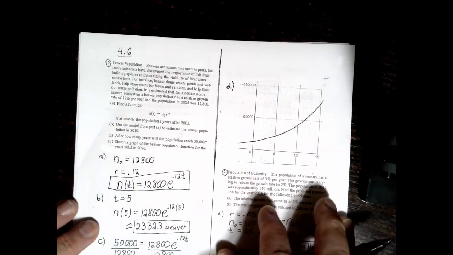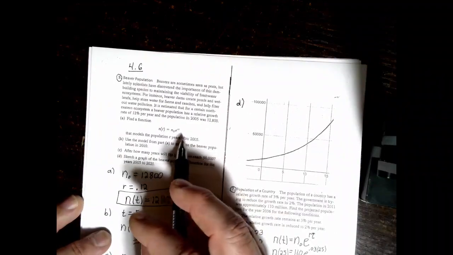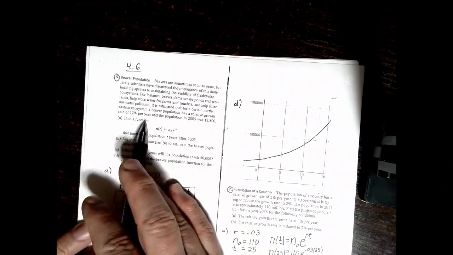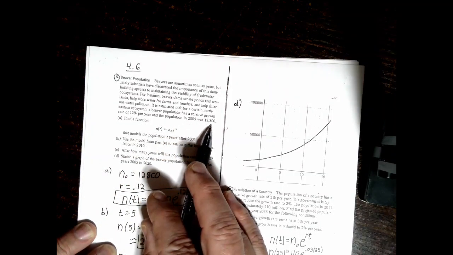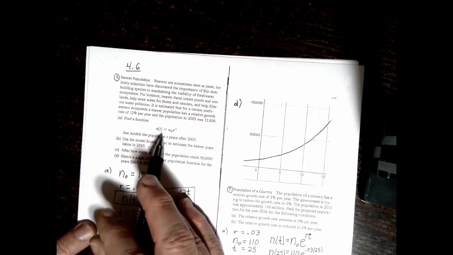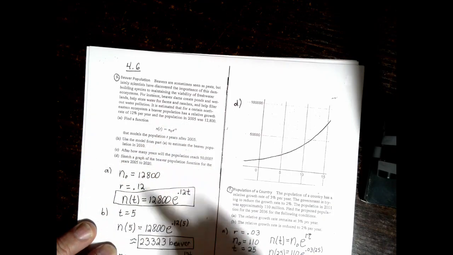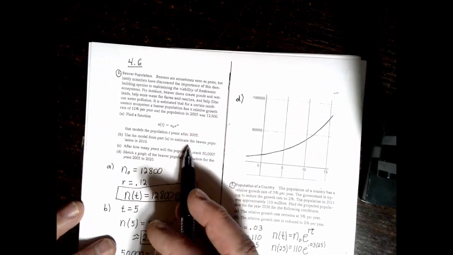Alright, so let's look at question 5. It talks about a beaver population. It says it's estimated that a certain population of beaver has a growth rate factor of 12% per year, and the population in 2005 was 12,800. Find the function N of t equals N sub 0 e to the rt that models the population t years after 2005.